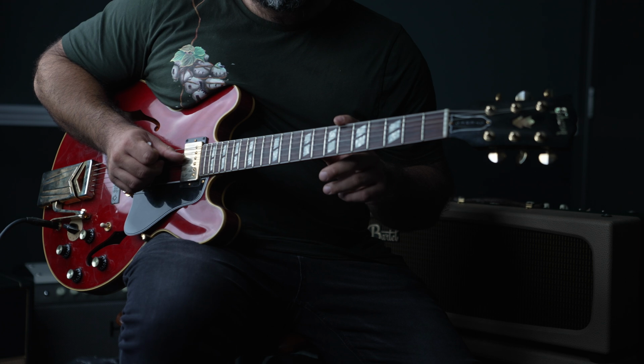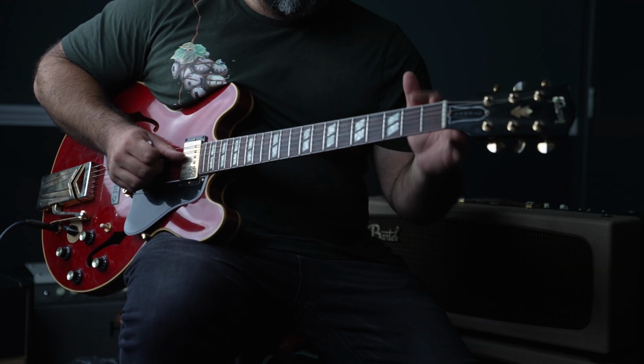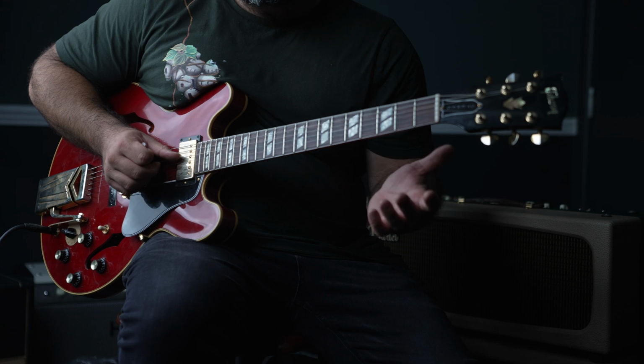Now it slightly differs from the third position of the F major, but it's close.